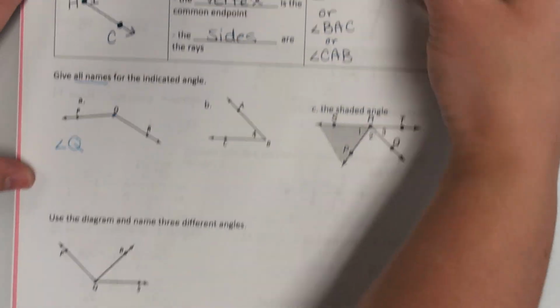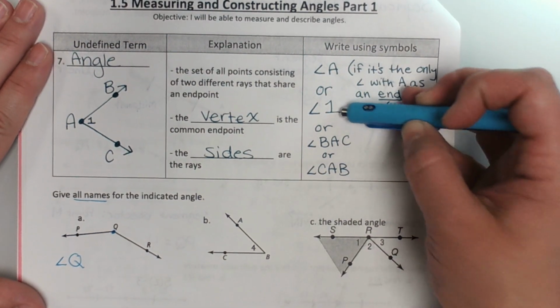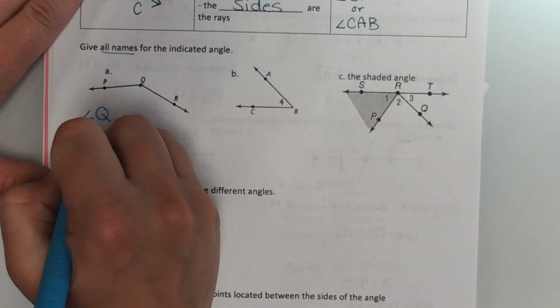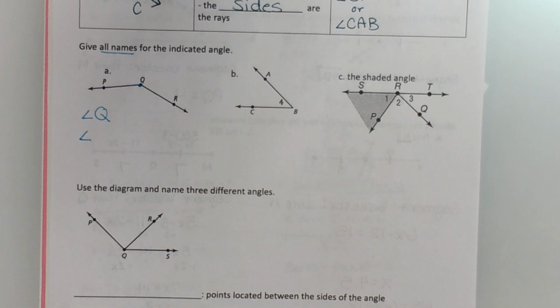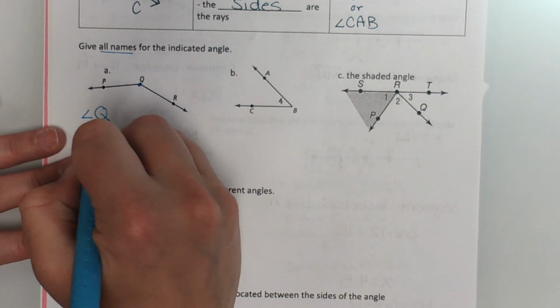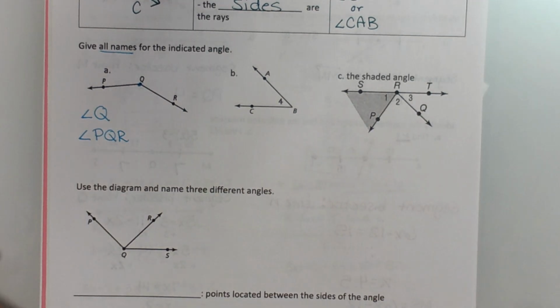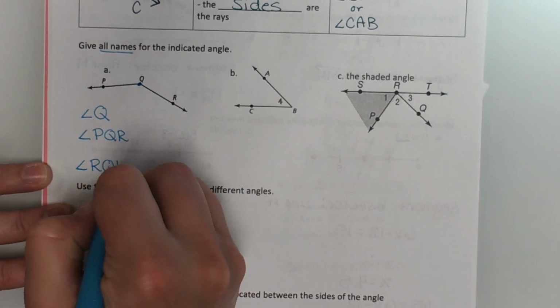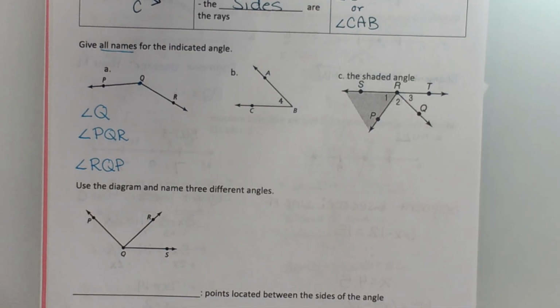Now, going down our list of names, the next option is if there is a number. Is there a number inside that angle? No, so I move on. The next option is a 3-letter name. Yep, I've got points on each of the rays. Which letter has to be where? Q in the middle. So PQR. Is there another 3-letter name? RQP. Okay, those are all the names for that specific angle.